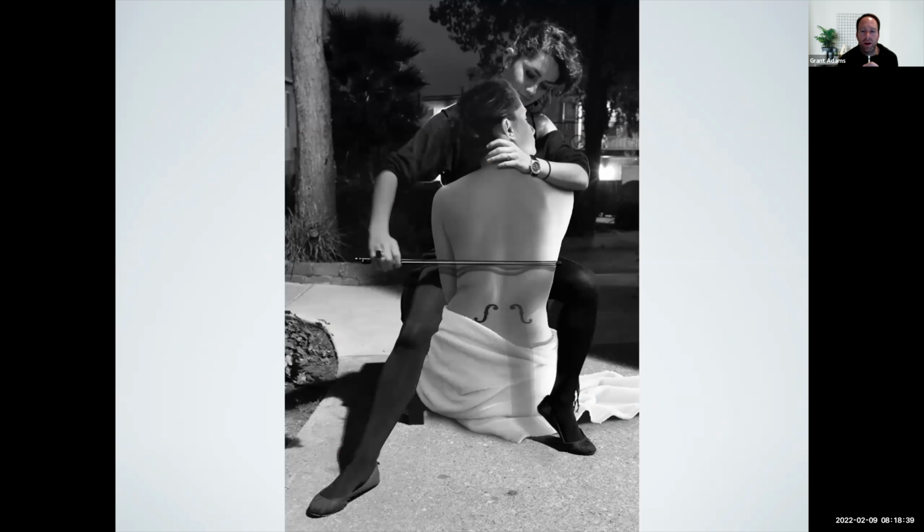So this student was playing off of the idea of a cello. I think it would be a little more successful if there were some strings that were going here, because we're missing that.